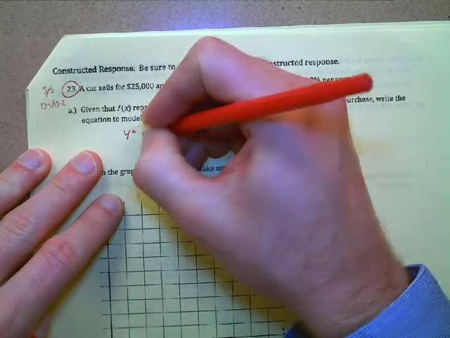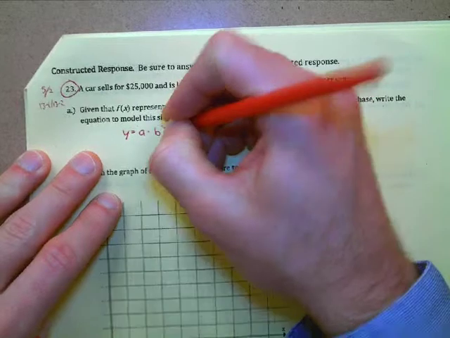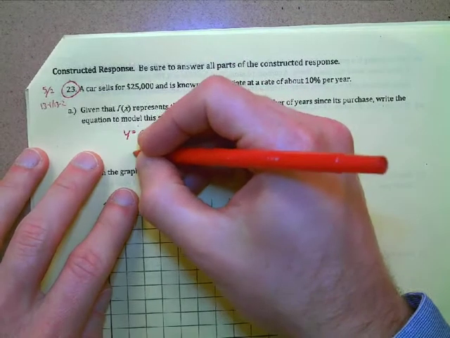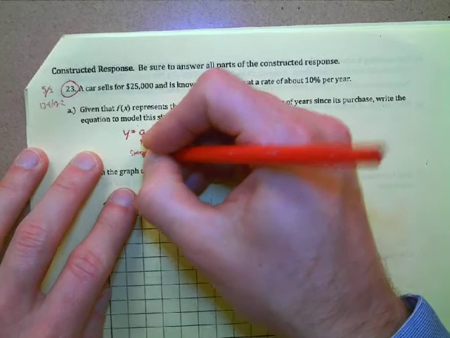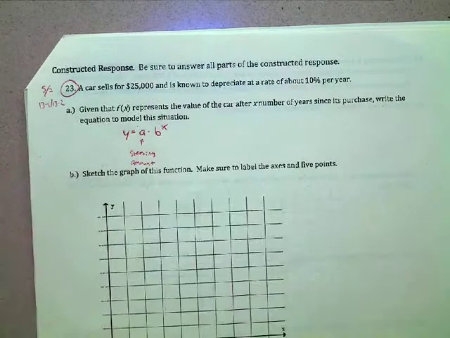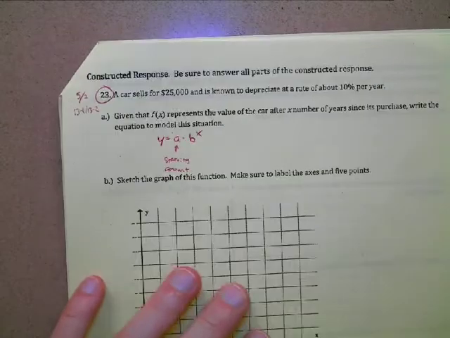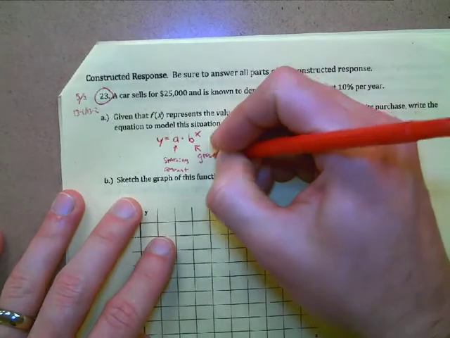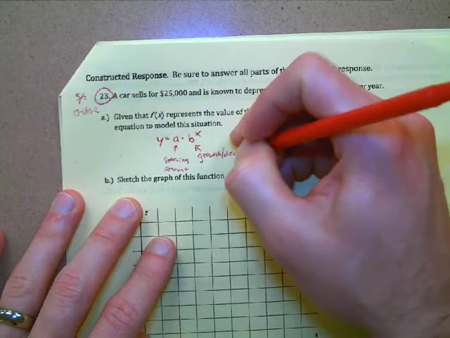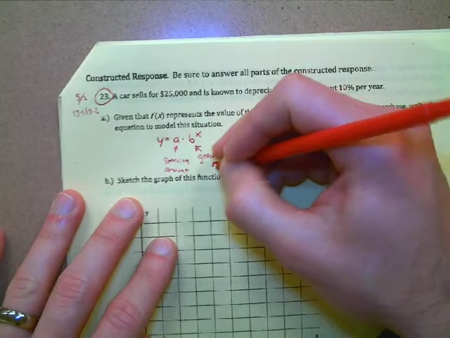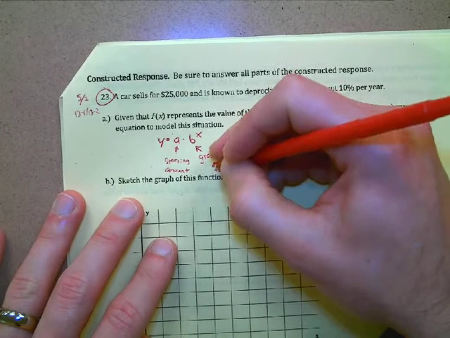We'll have a times b to the x, okay, where a is the starting amount, or starting value, if you like, okay, and b is the growth or decay rate, or factor, I should say, not rate, sorry, factor. Okay.